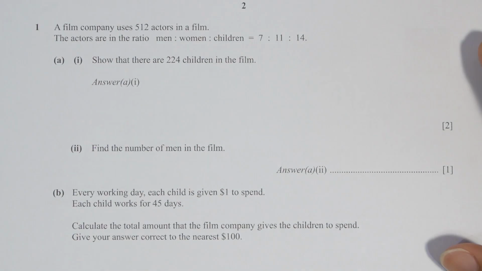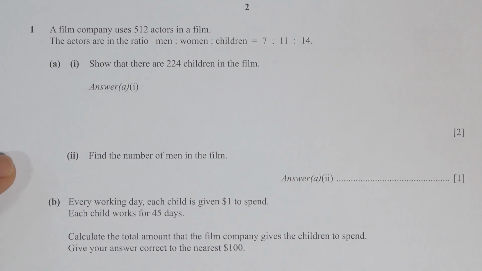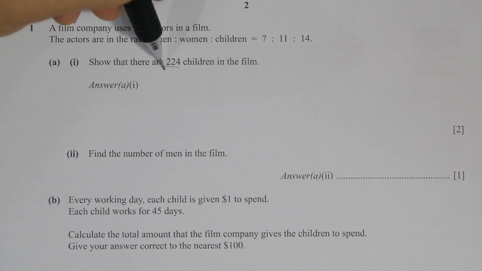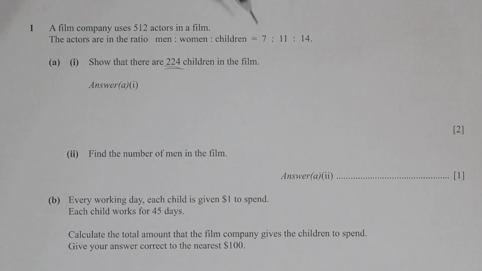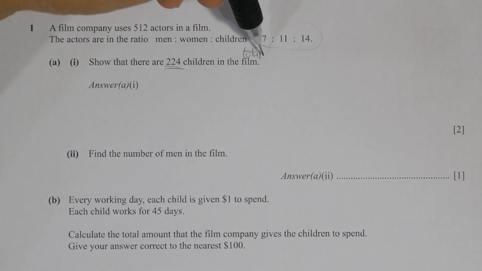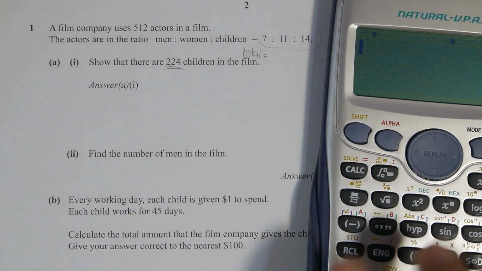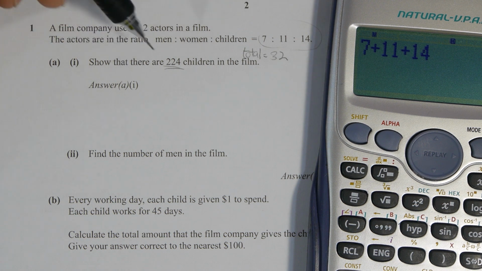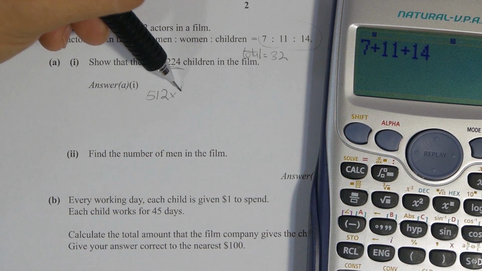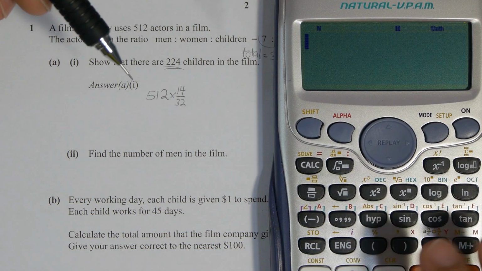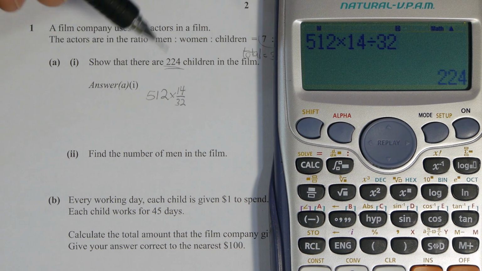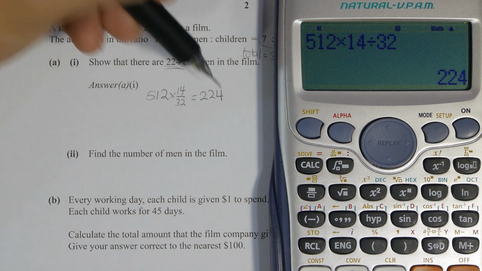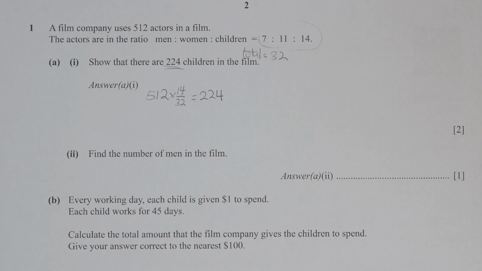For the first question, the key thing that I did first was to find the total ratio, which in our case will be 7 plus 11 plus 14. Hence the total will be 32. Okay, so children's ratio is actually 14. So 512 times 14 over 32. Then you'll be able to prove that children is 224.